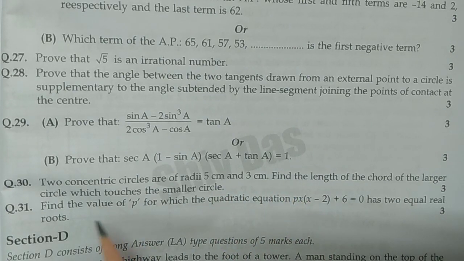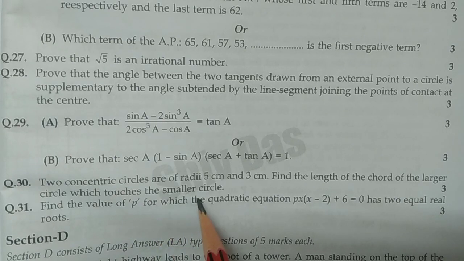Okay, now come to question number 30. Two concentric circles are of radii 5 centimeter and 3 centimeter. Find the length of the chord of the larger circle which touches the smaller circle. It also contains 3 marks, and you know very well that geometry questions are coming and their weightage is also high. You need to be aware of these questions.